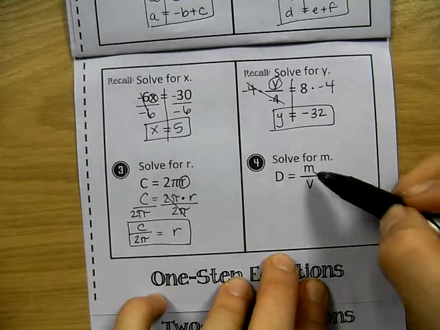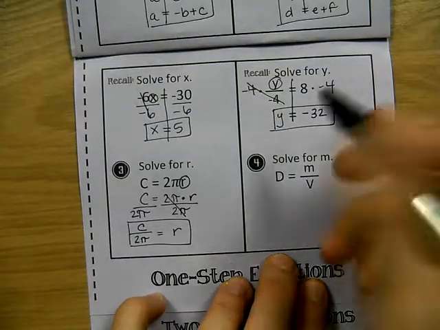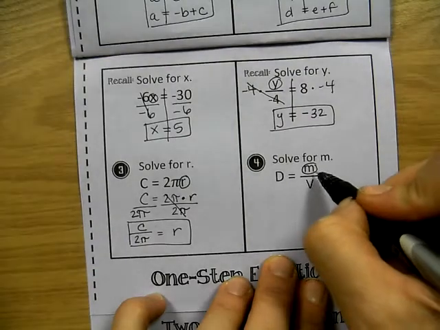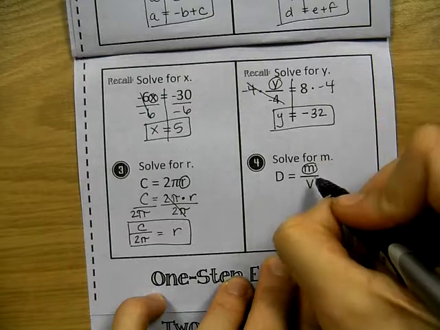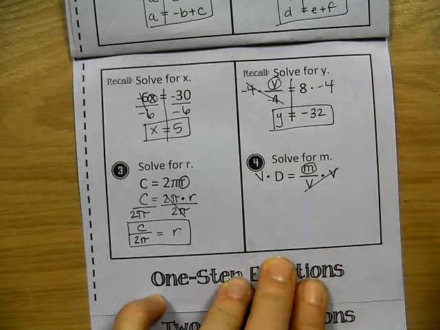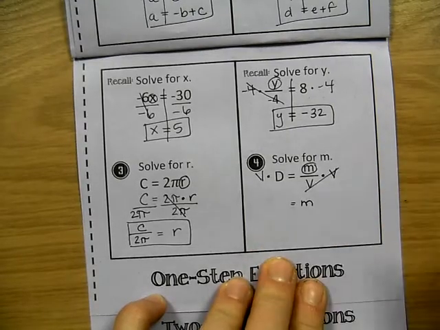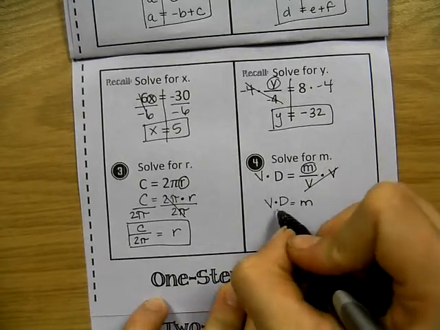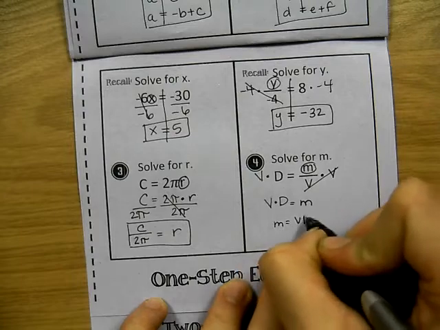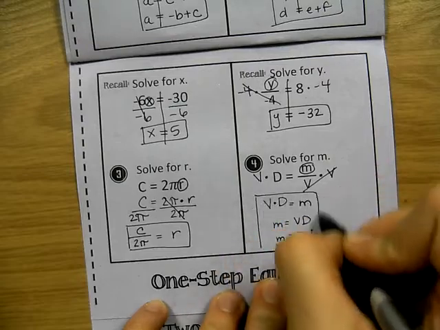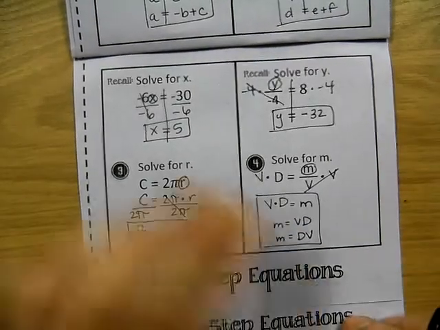If I look at this literal equation, where I have two or more variables, I now want to solve for m. The setup is very similar. I need to get m by itself. Well, right now I'm dividing m by v. To do the inverse, I would then multiply by v on both sides. And v divided by v is 1. On the right-hand side, I'm left with 1m, or just m. And then on the left-hand side, I'm left with v times d. I can write my answer as v times d is equal to m, or m equals vd, or m equals dv. When you multiply, you can multiply in any order. These are all equivalent.